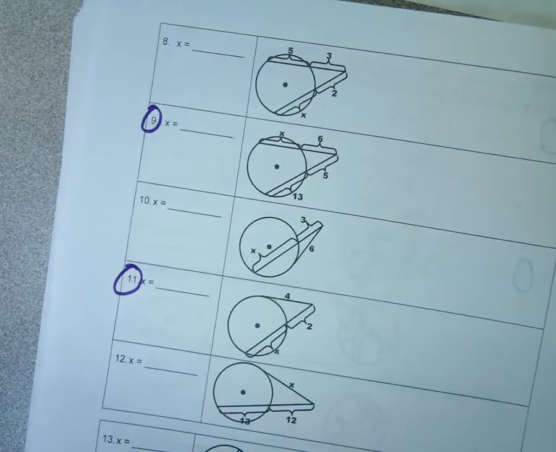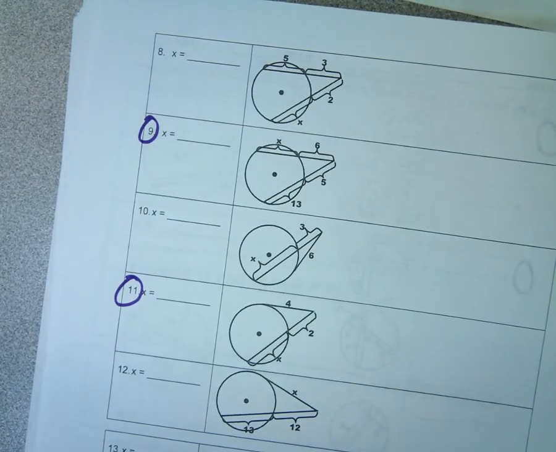1, 3, 7, 9, 11, 14. So, we're going to put in this. Yeah. Okay, thank you.